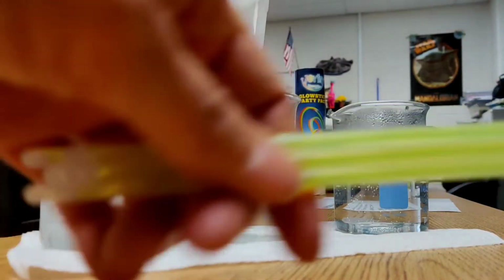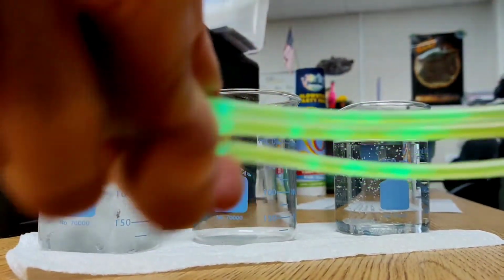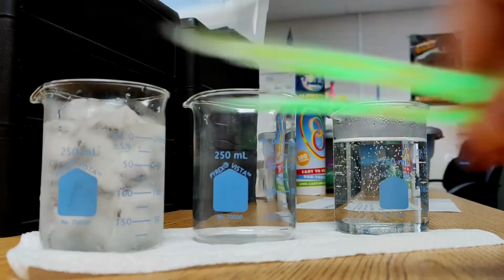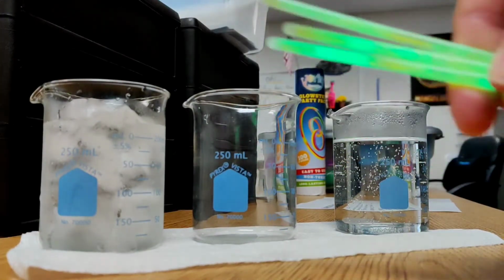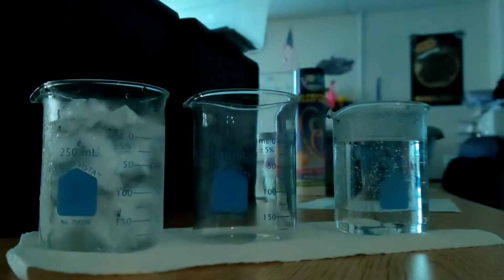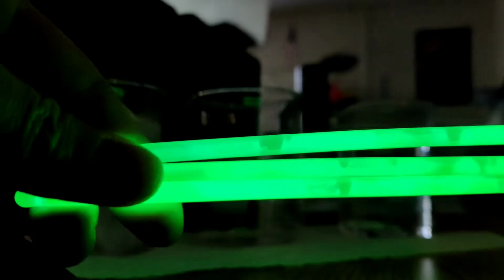Okay, we have our glow sticks. I'm going to break them. You can hear the crunching of the glass inside. You can see it's already starting. So I'm going to shake it vigorously. And I'm going to shut off the lights and put them in. So you can see they're starting at basically all the same brightness.